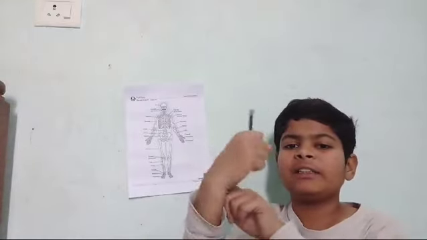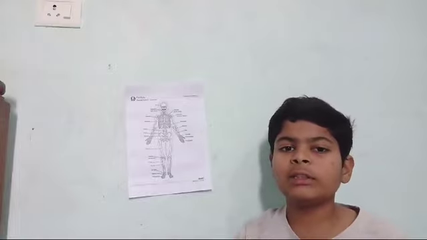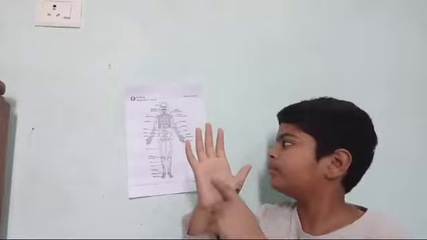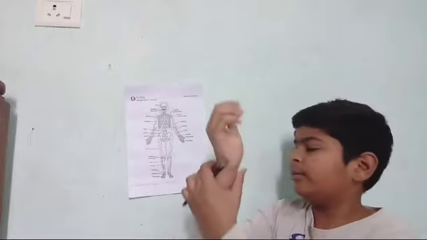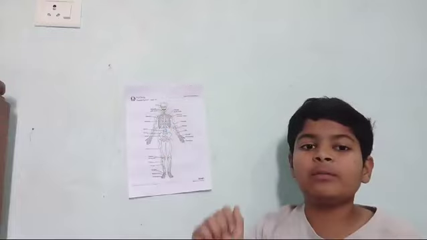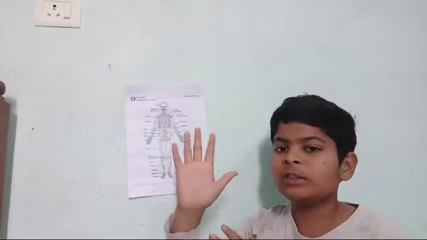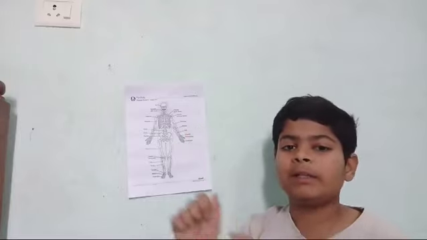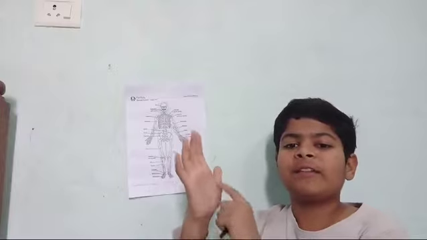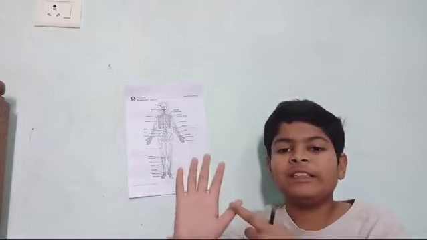Then can you see our wrist? This is our wrist, and it is composed of total 8 bones. And this is our palm. This wrist has 8 bones, and it is called carpal. Then our palm consists of 5 bones, and these 5 bones are called metacarpal. Wrist is called carpal, and these 5 bones are called metacarpal. And the bones of our fingers are called phalanges.